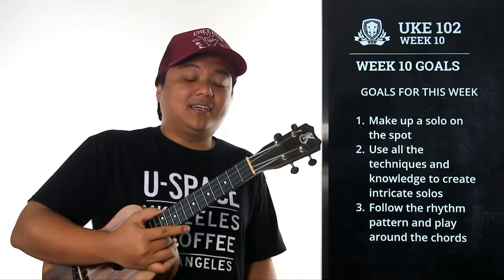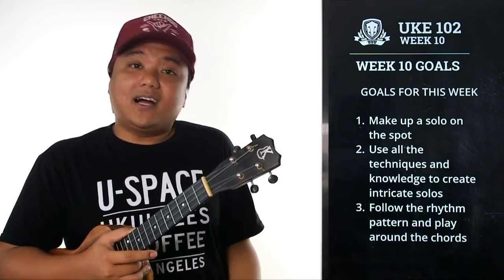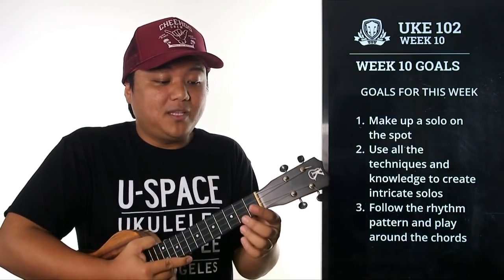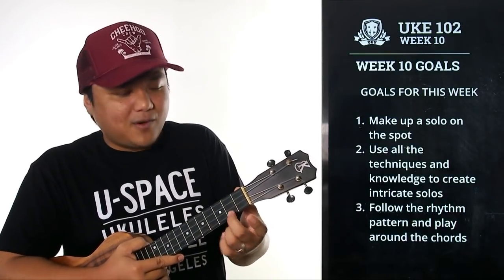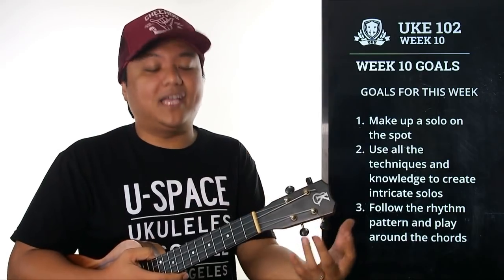The second one is adding legato to your playing. What we did was some hammer-ons and slides in order to elongate our notes. So we did.